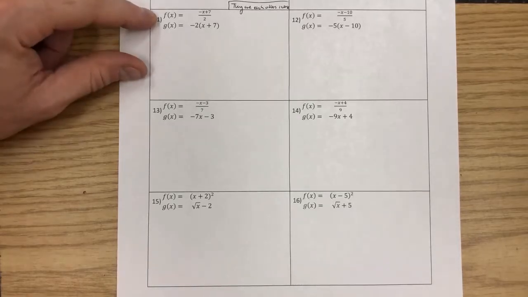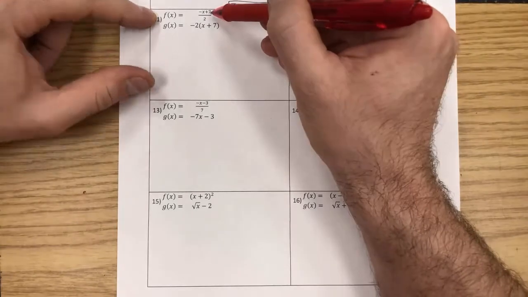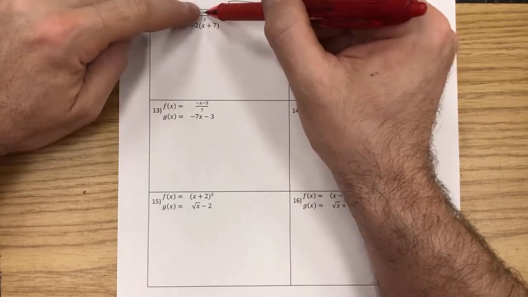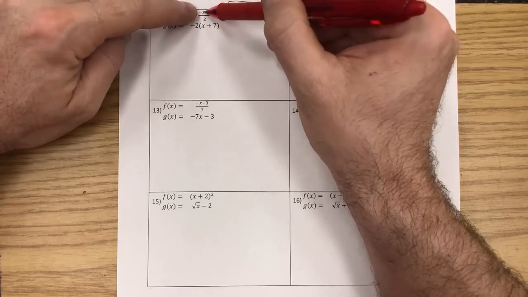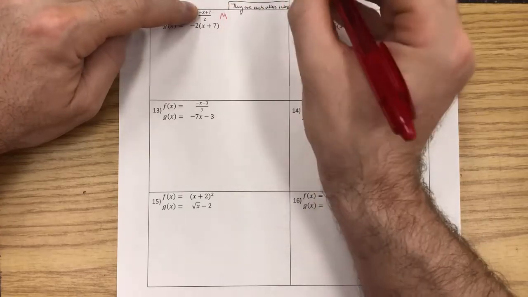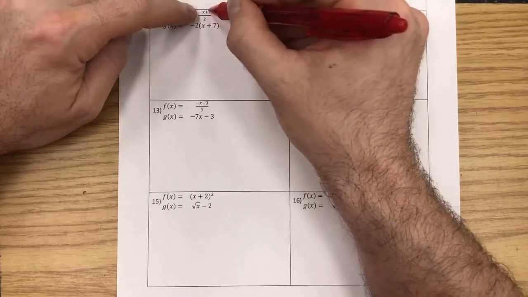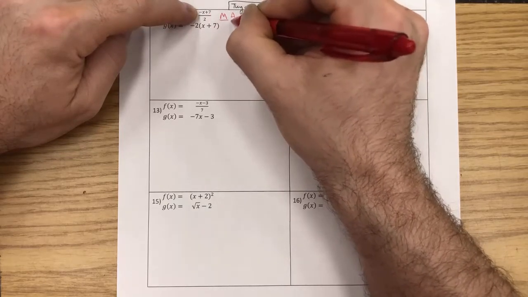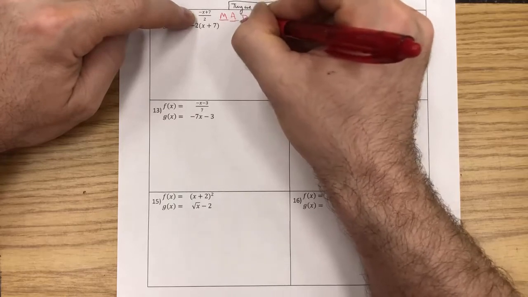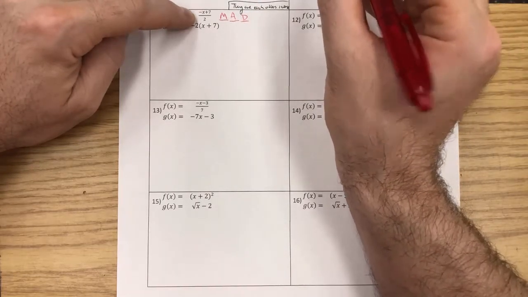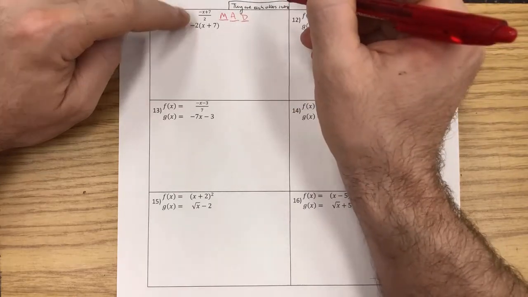For this one, we notice, okay, so it looks like I've got more than one operation, so let's take a peek. If I were to follow my x from inside out, it looks like I am negating it. So let's write this down. I'm going to multiply. Then I'm going to add. So multiply, add, and then I'm going to divide. So what I'm expecting to see is that in reverse.